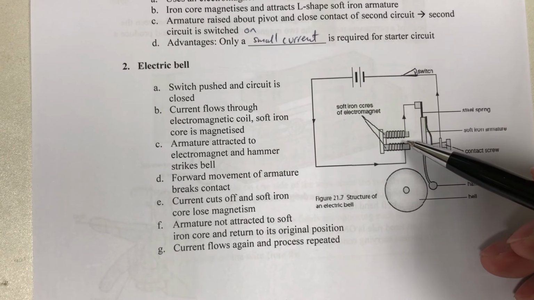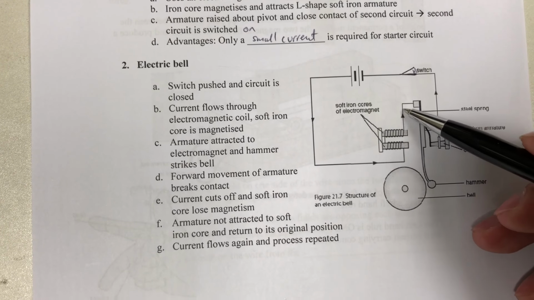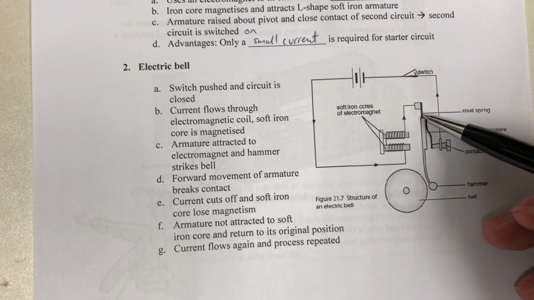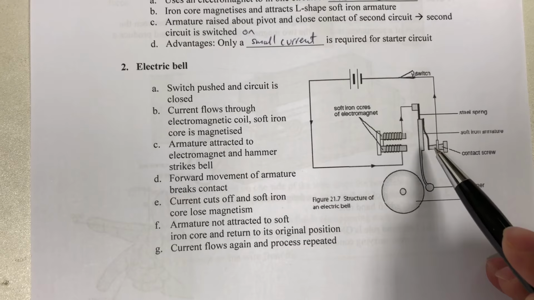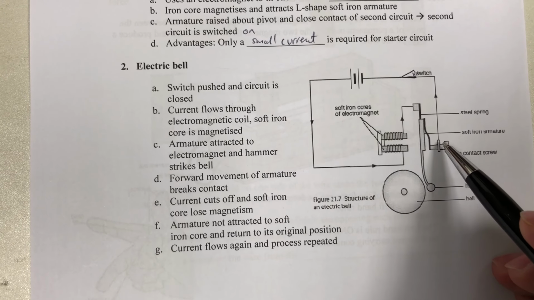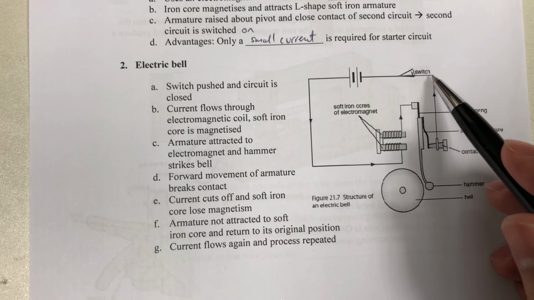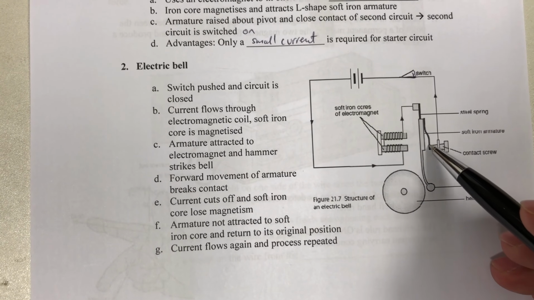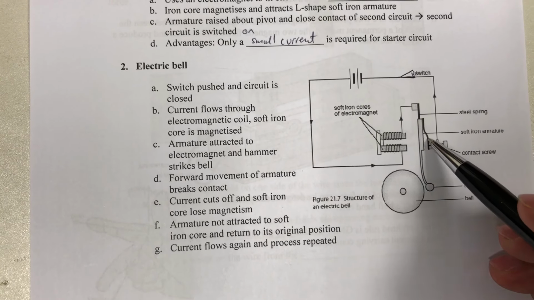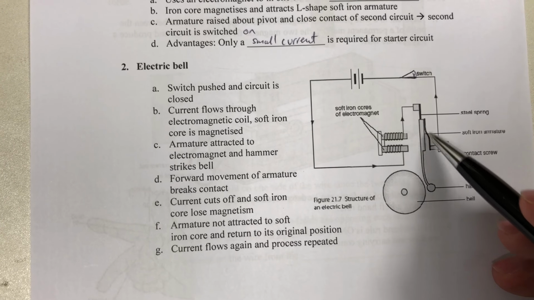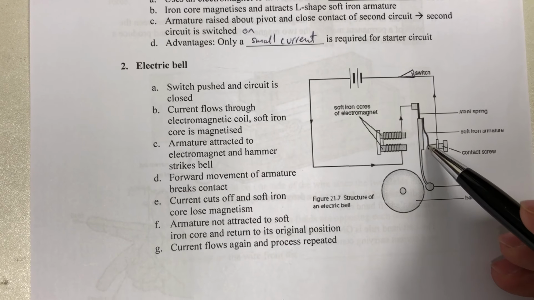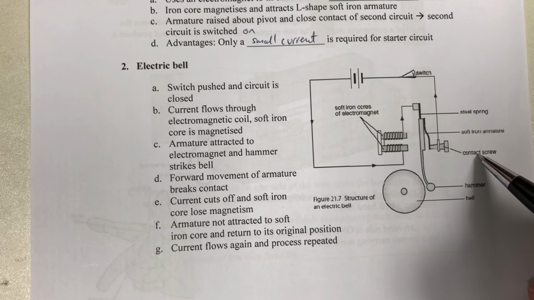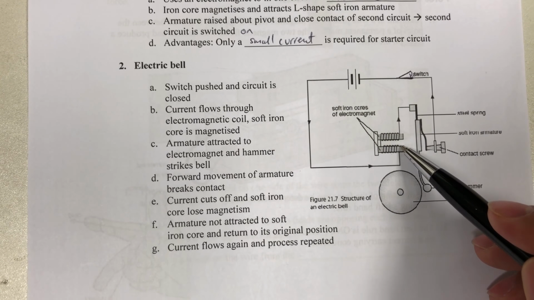But if you follow on the circuit, you notice that this current is also going to flow through here, pass through the armature, pass through the contact screw, and then go through the wire again and pass through the switch and go back. So when this black contact here is touching the contact screw, the circuit is closed, electromagnet is on.